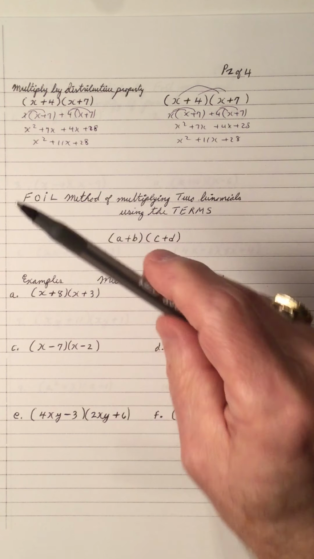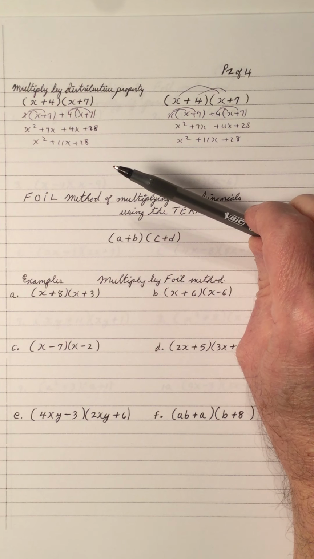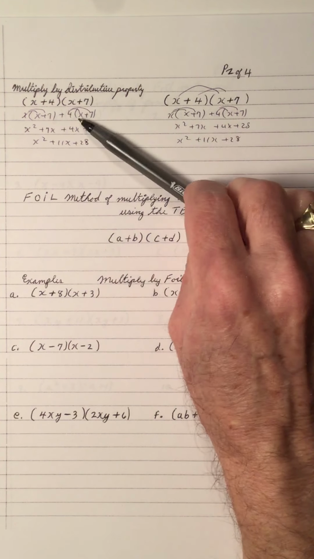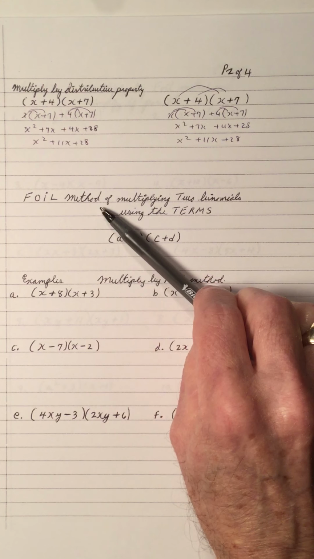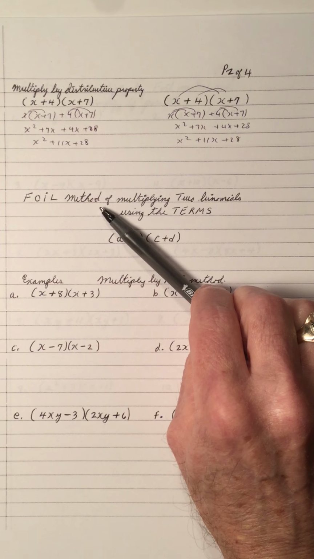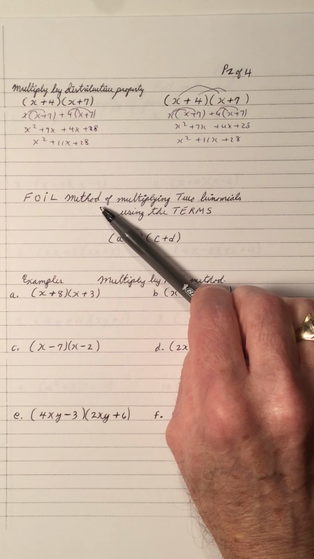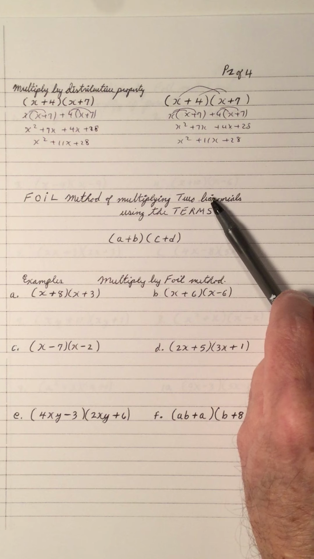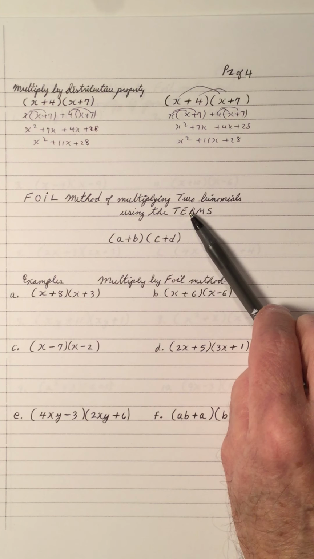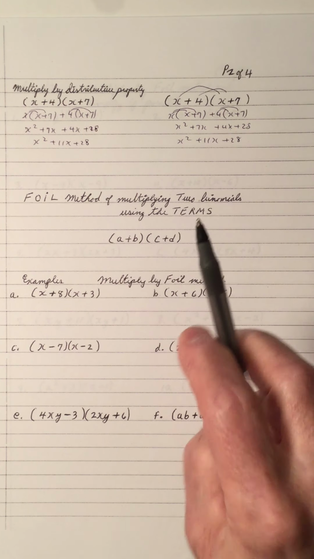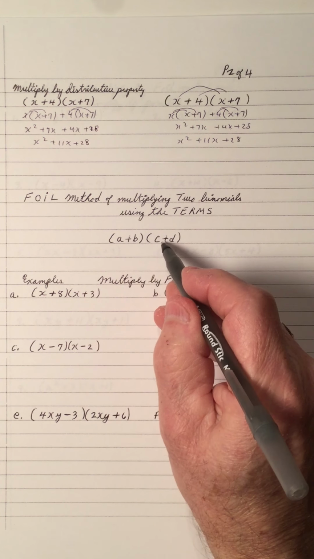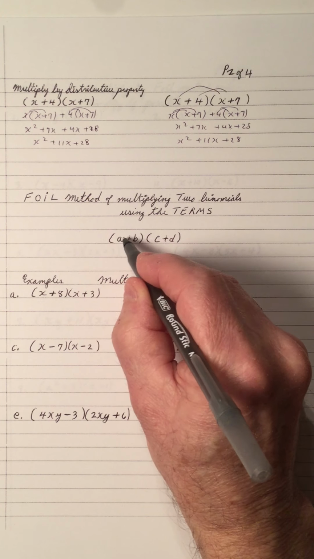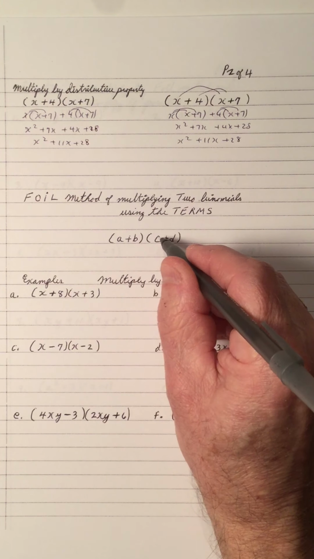Now, there's a better, quicker method that I like. This is explaining what's happening with the distributive property here, but the FOIL method is shorter and it's reliable too. So it's excellent, and you hear teachers talk about FOIL. The FOIL method is for multiplying two binomials using the terms. When I say using the terms, if I have a plus b times c plus d, this is the first term, this is the second, third, and fourth.